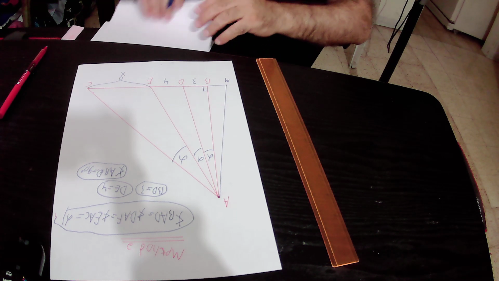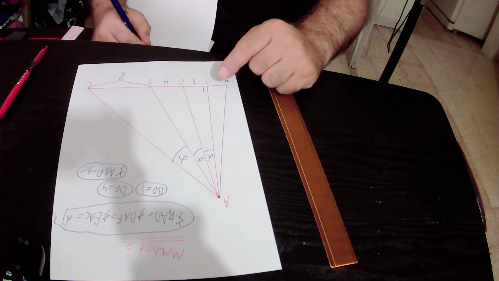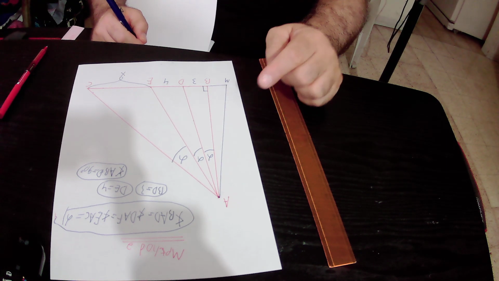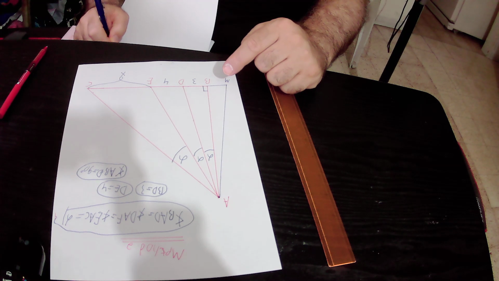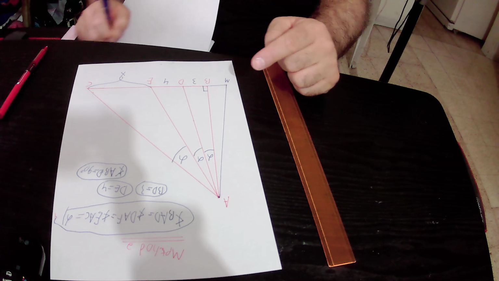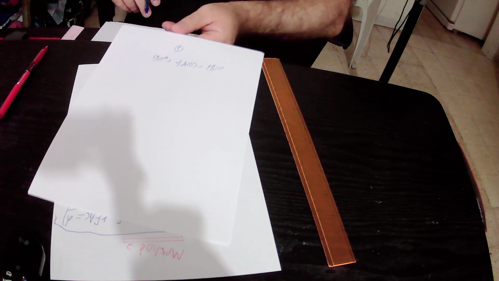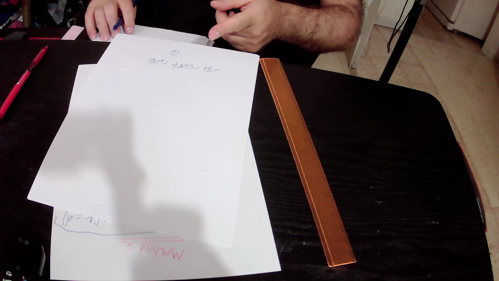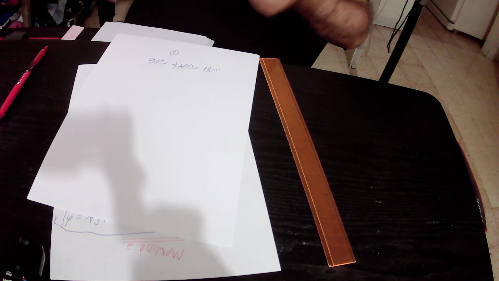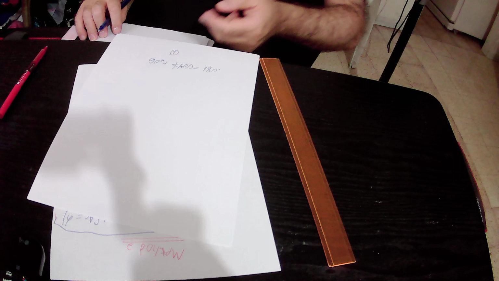So 90 degrees plus the size of this angle, that is angle ABD, must be equal to 180 degrees, according to the rule that the sum of the angles on a straight line equals 180 degrees.